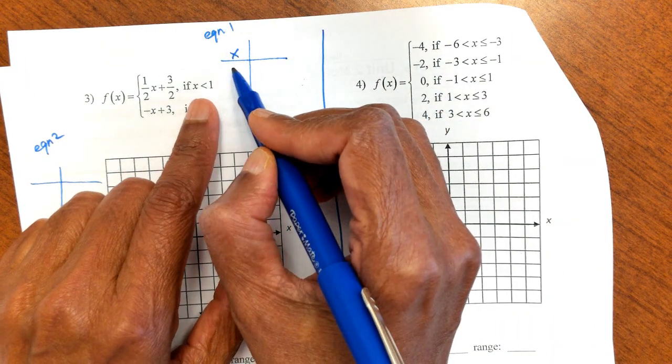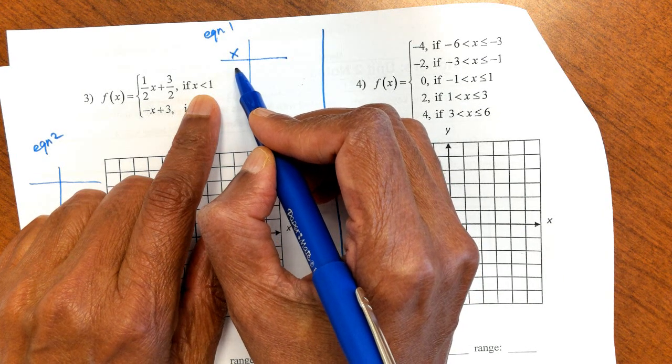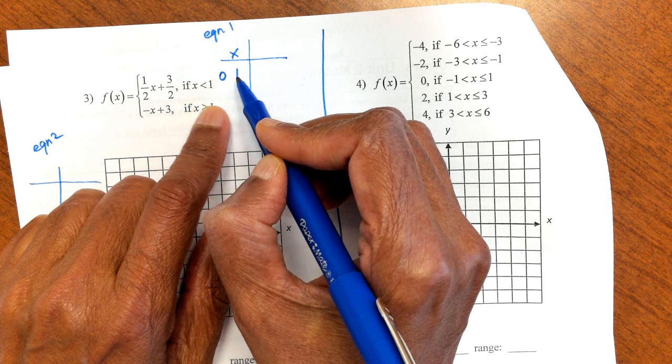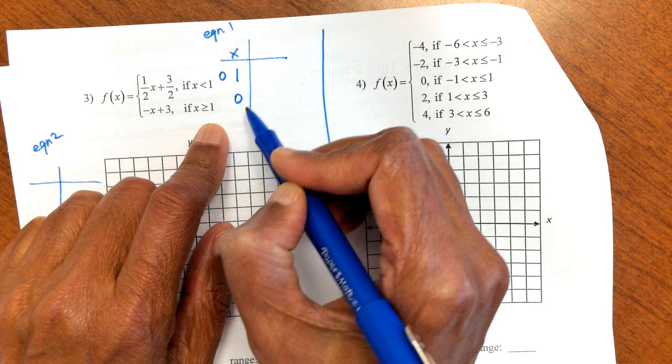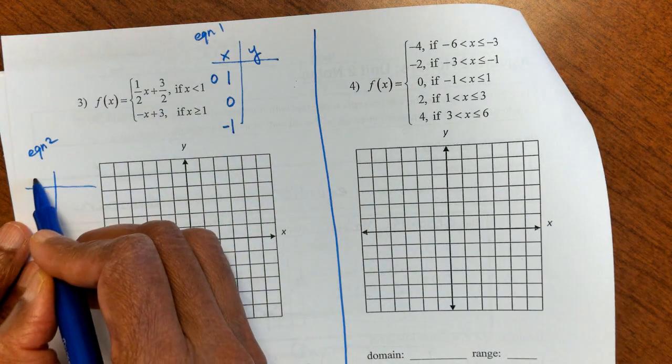This is x. What are the x values I'll take? All values of x less than 1, right? So I will start with 1. You do have to take 1, and 1 will be an open circle, and I'll go down from 1, I go to 0, and then I go to -1. Please calculate the y values. Please do that for this x also.